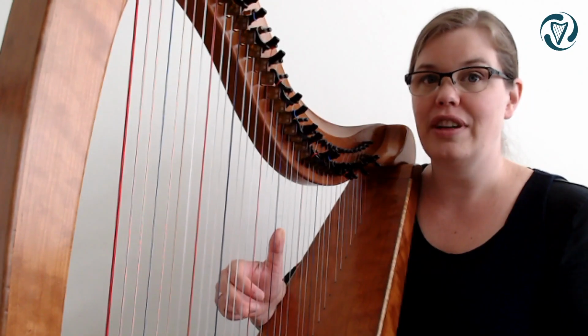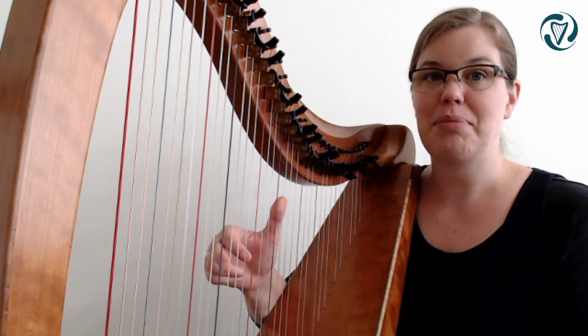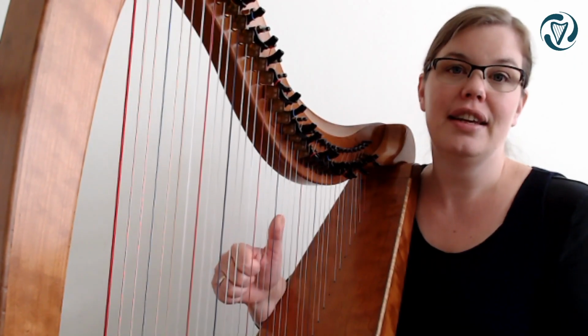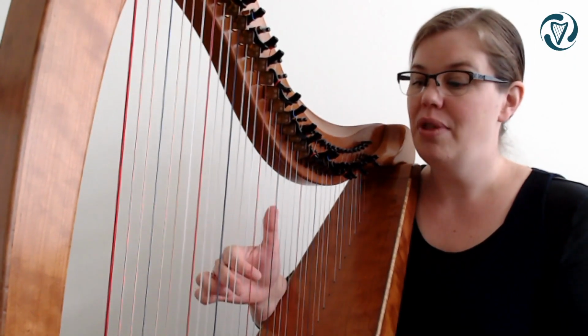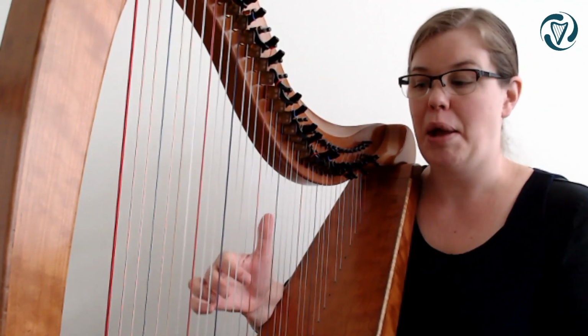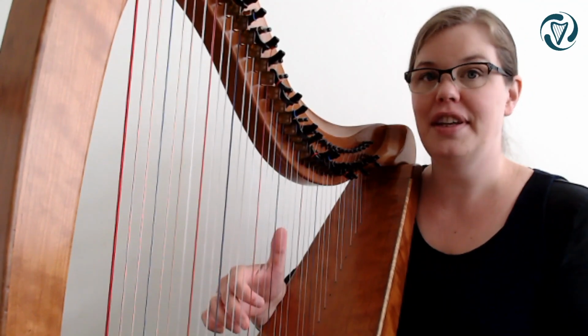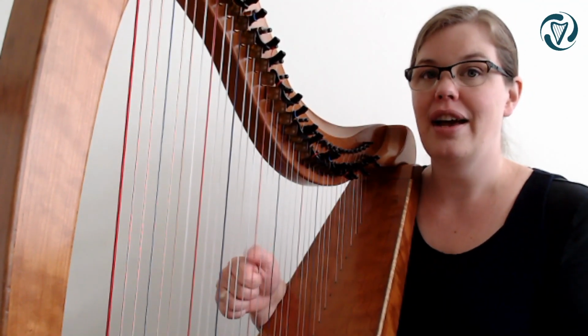lowest two fingers, so the third and the second finger, one down. So we would play B, D, G. So it would be C, E, G, and then B, D, G. That would be the C chord and the G chord.